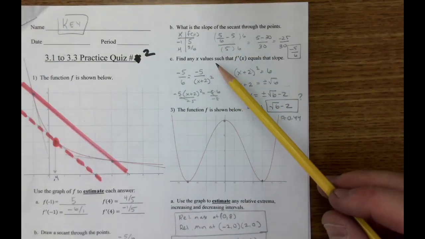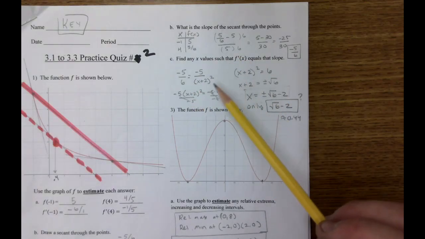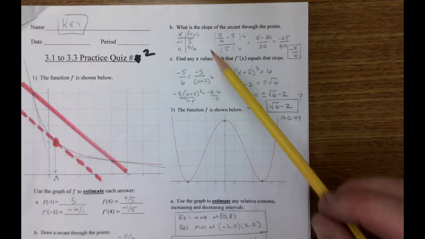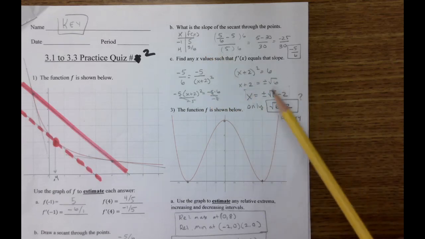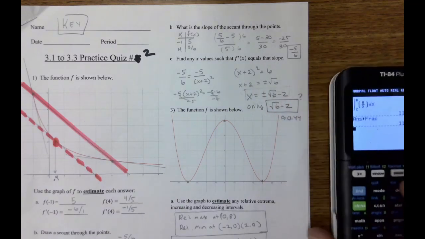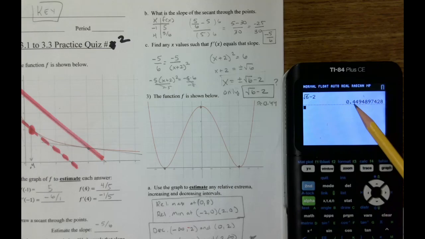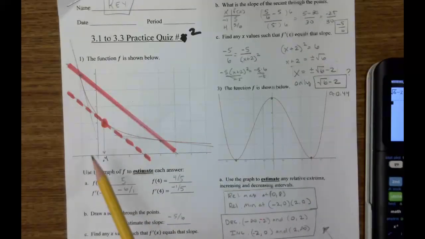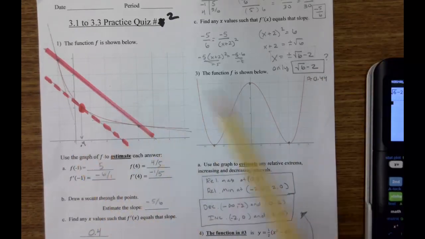On part C, you can use the mean value theorem, where you set the derivative equal to the slope and do the work. At this point, I took the square root of both sides, and I had a positive and negative root of 6 minus 2. The only one that works is the positive root. And watch what this turns out to be: 0.44, which is very close to what I said it was going to be over here. So these should match all the time.